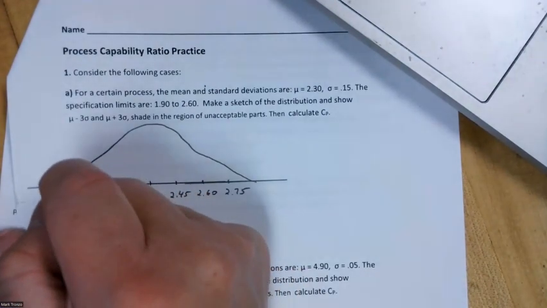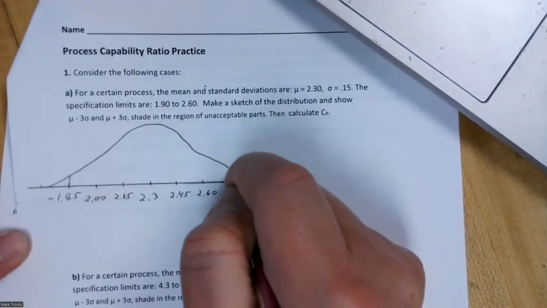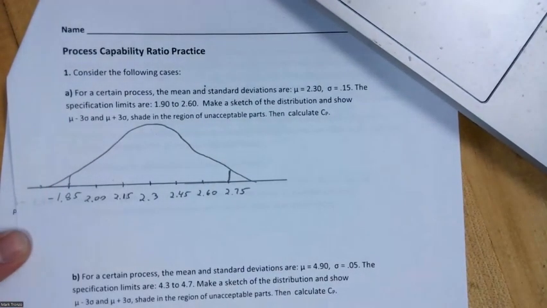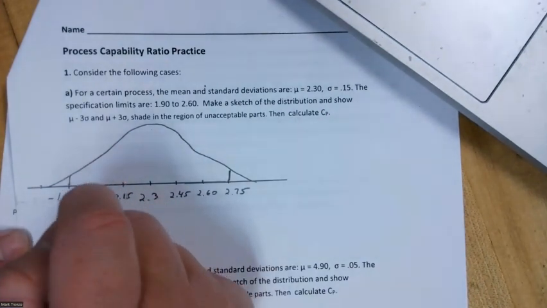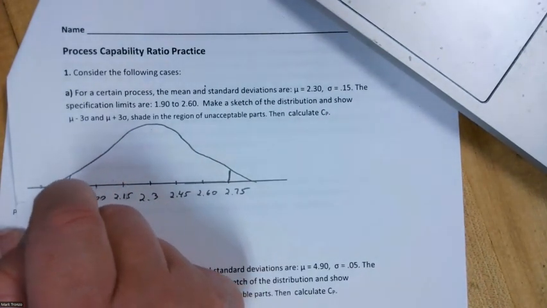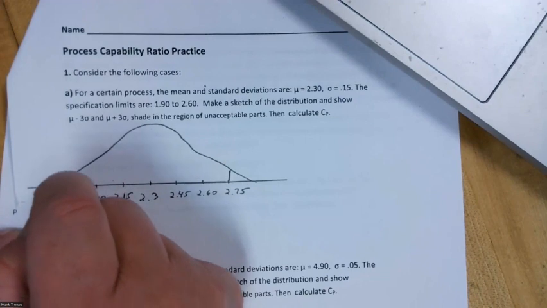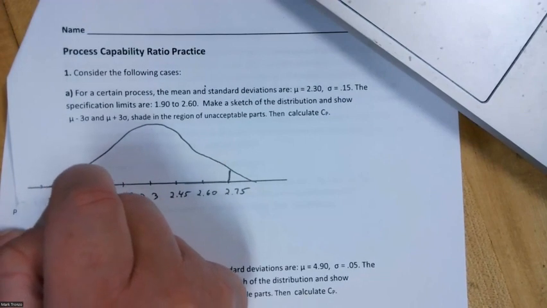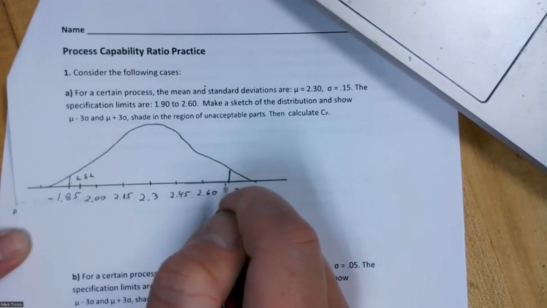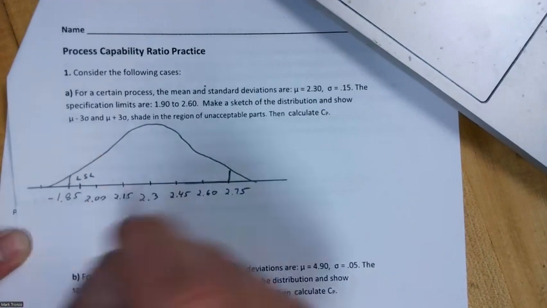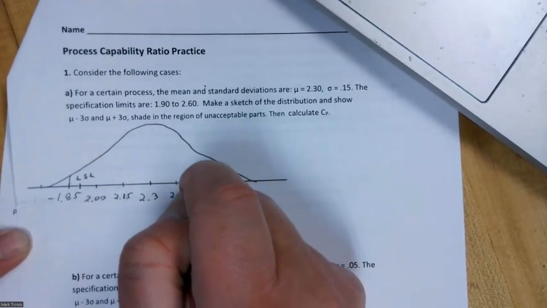And then here are our 3 sigma limits. Our specification limits are 1.9 and 2.6. So that's going to be maybe about right here, the lower specification limit, and the upper specification limit up here.